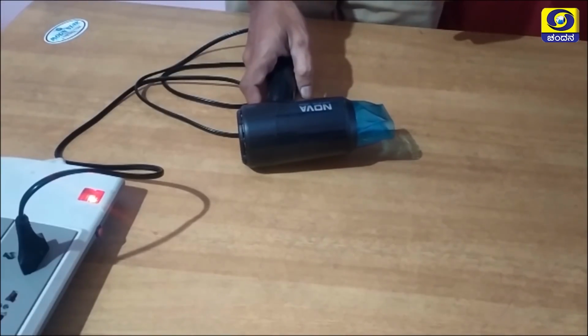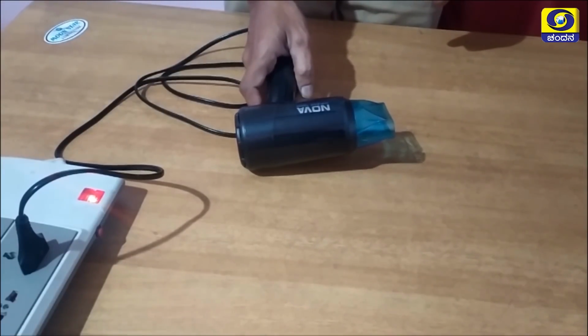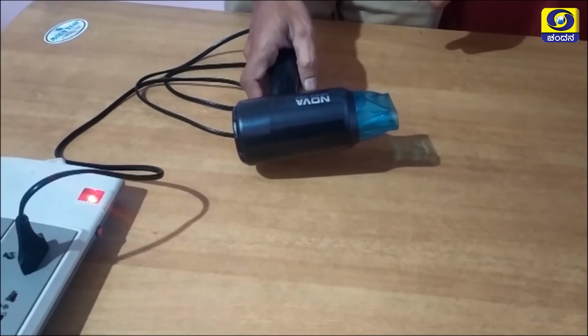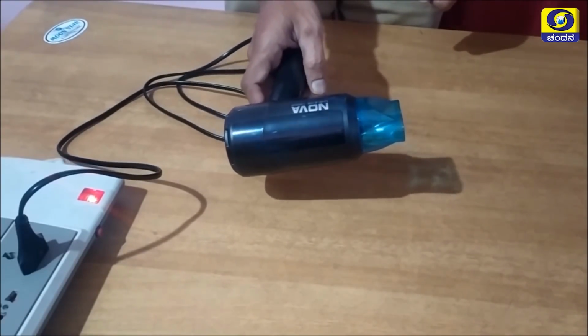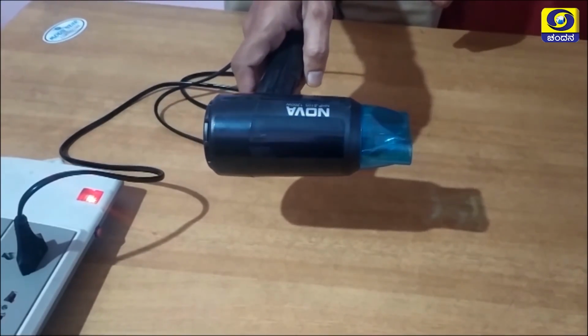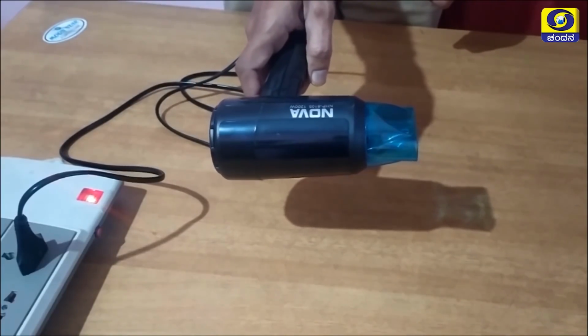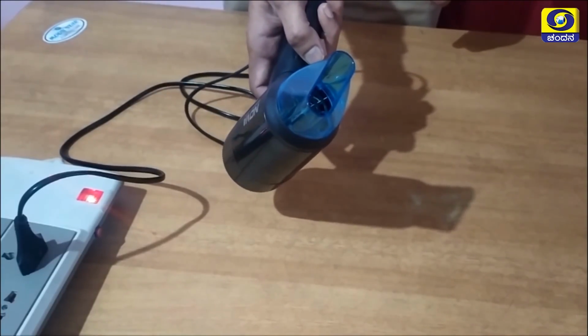Children, you are observing this electrical equipment. I think you are very familiar with this. What is this? Yes, you are right. This is an electrical hair dryer. We use this to dry our hairs when they are wet.